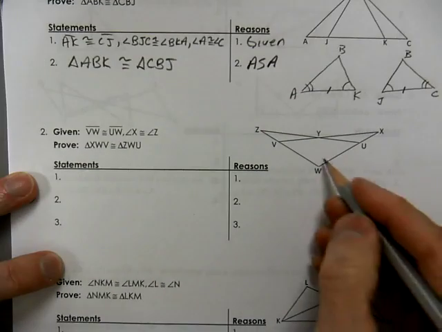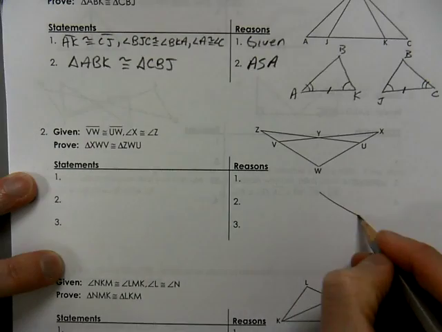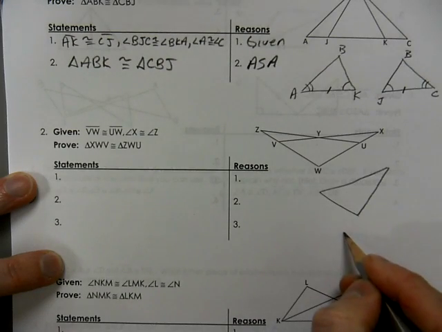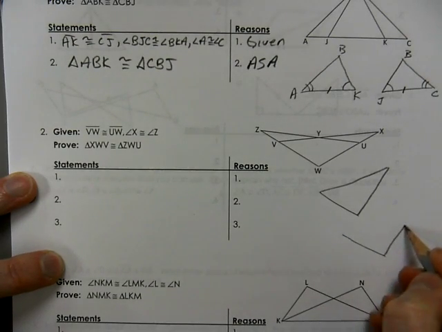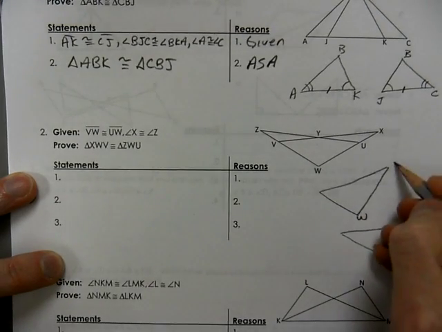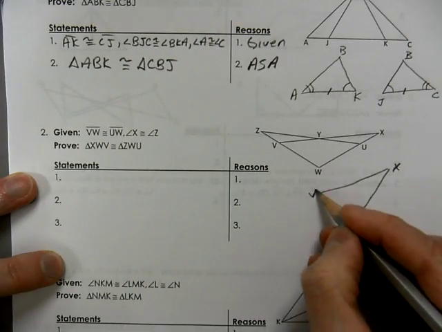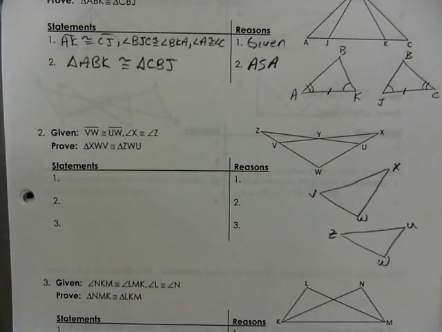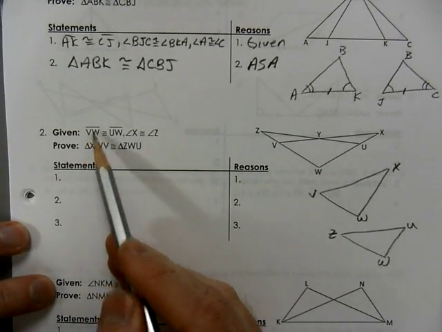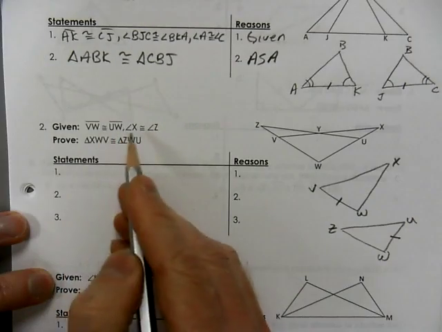This next option here, we have W, X and Z, V and U. So we know that VW is supposed to be congruent with UW.